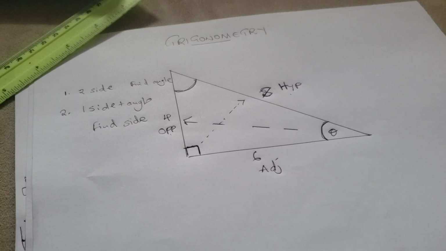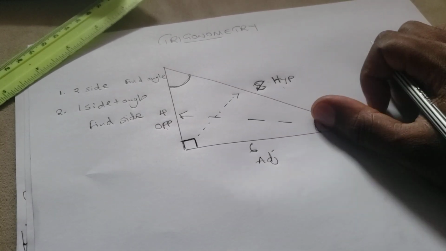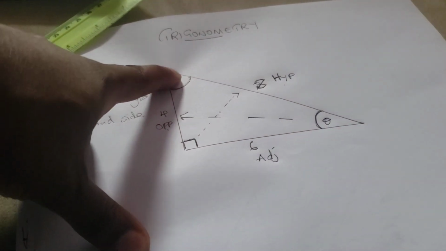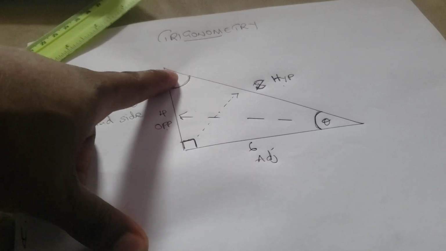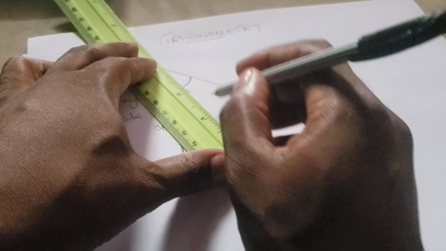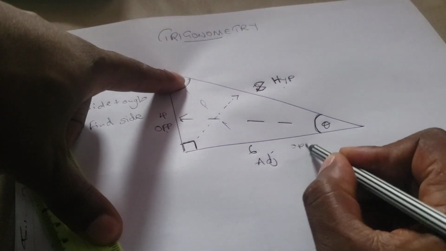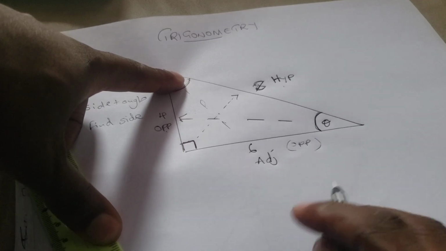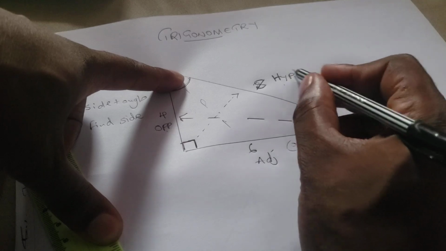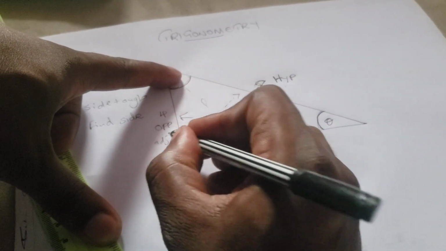Now if it wasn't this angle that we are using, maybe it was that one, would this side still remain the adjacent? No. Now, if we are using this angle, its opposite side is this. Let me put it in brackets. Then the 90 degrees will still maintain, and this will be our hypotenuse. That means if we're using this angle, our adjacent will be this.